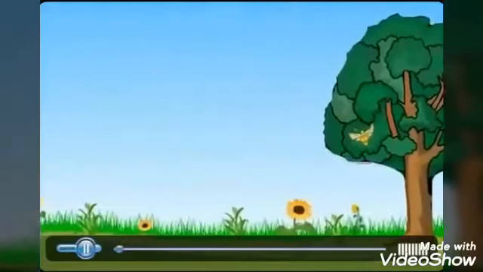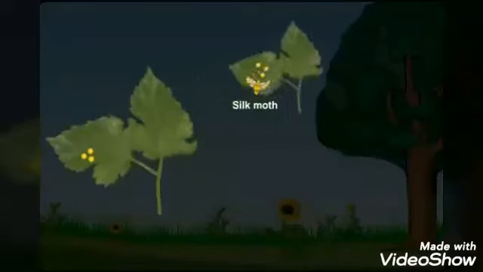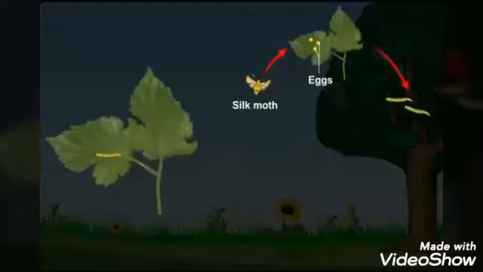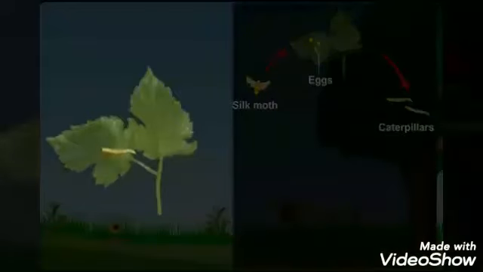I'm sure you all know about silkworms. The life of a silkworm starts when a female moth lays eggs on mulberry leaves. After some time, these eggs hatch into larvae. Now, what are these larvae known as? Any guesses? Right, these larvae are known as caterpillars or silkworms. Slowly, these caterpillars grow in size by feeding only on the mulberry leaves. The next stage in the life cycle of a silkworm is pupa.